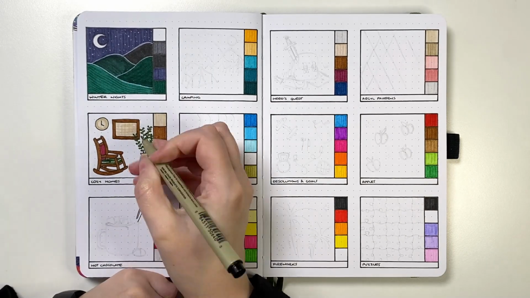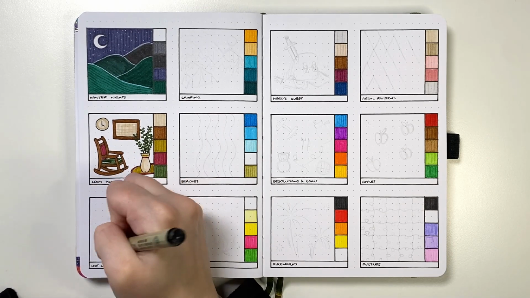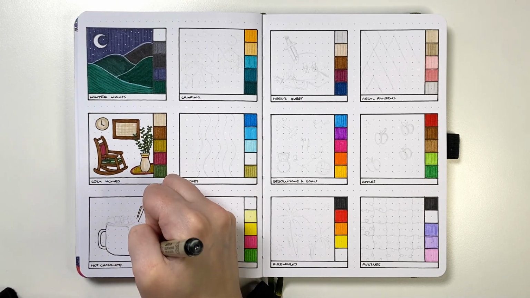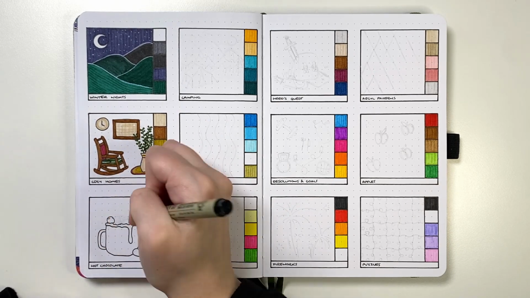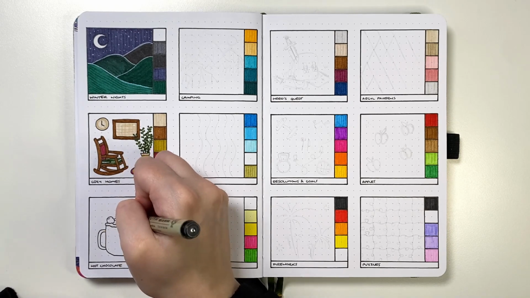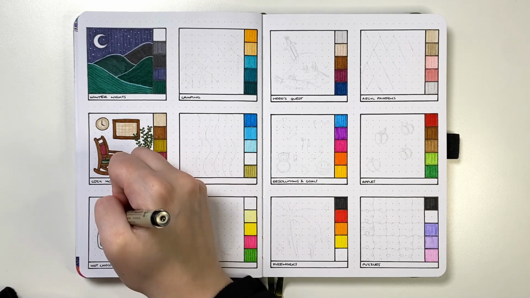Another theme that might be good for this time of year, again depending on where you live, is that of a hot chocolate theme. We're thinking rich brown colours, maybe a red thrown in there to kind of add some contrast. Also, I just kind of in my mind picture hot chocolate in red cups.